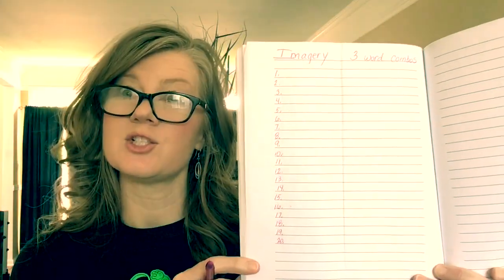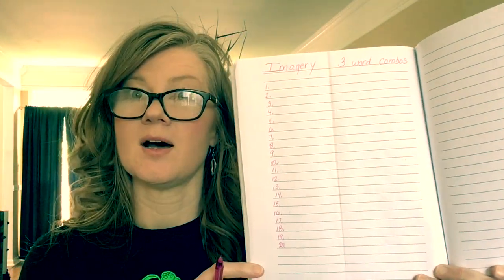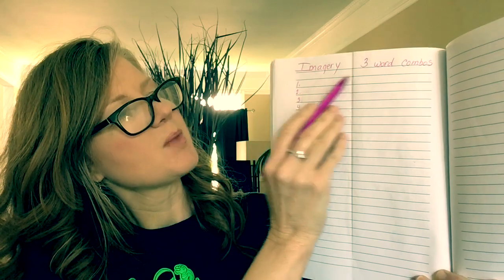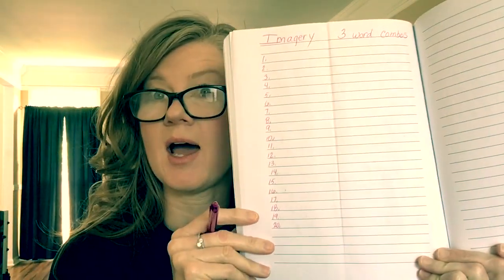So I'm just going to say, take your piece of paper and start numbering your page. Let's just start 1 to 20. Okay, let's do that. You can pause if you want. Number your page 1 to 20. Okay, so your page is going to look something like this. All right, I wrote imagery and I wrote 3-word combinations, but this is easy how we're going to start.